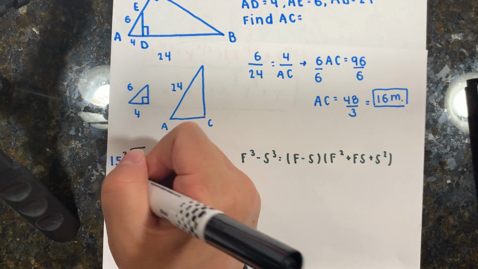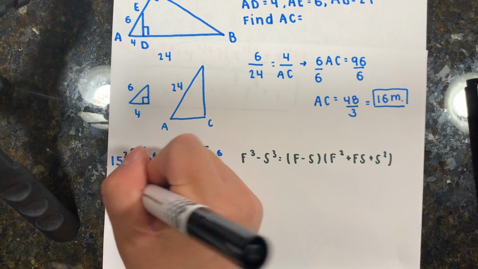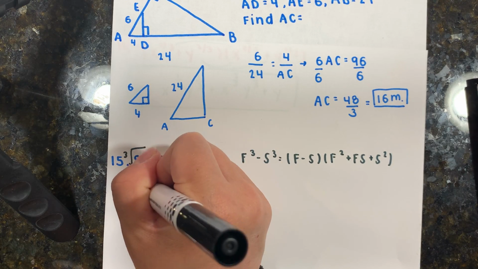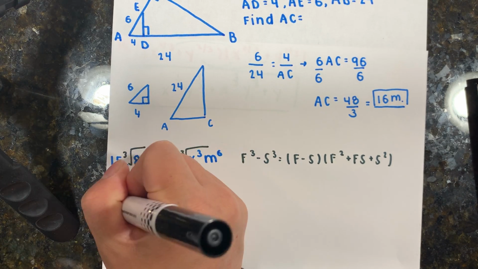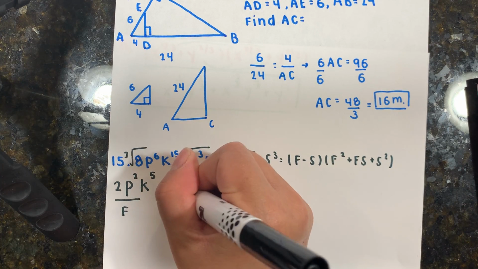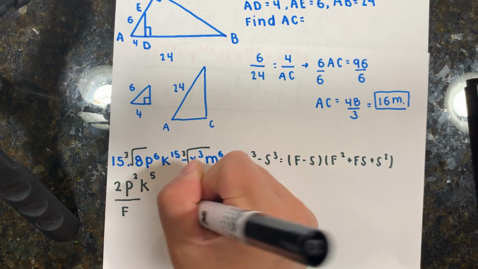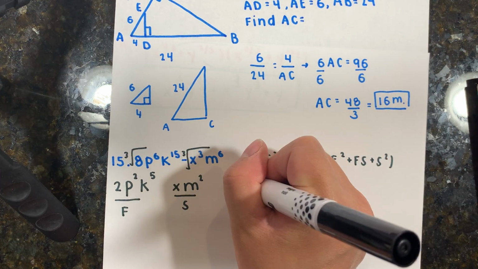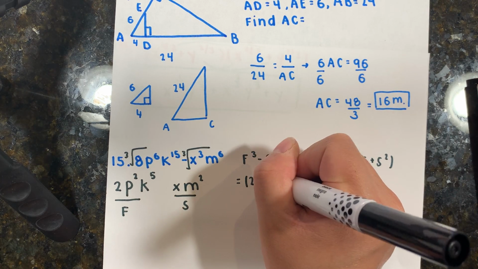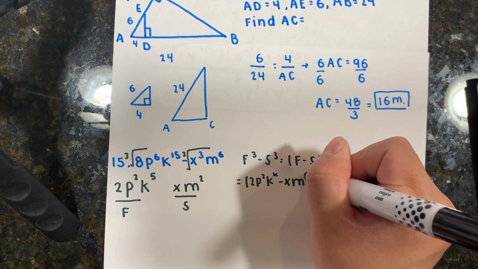So the cubed root of 8 is 2. Cubed root of p to the 6, which just means you divide that by 3, which is p to the 2nd. And then k to the 15th, so 15 divided by 3 is 5. This is going to be your f. Then 3 divided by 3 is 1. And then 6 divided by 3 is 2. This will be your s. So I'm going to input this into the second part of the equation. So f is going to be 2p squared k 5 minus xm to the 2nd.